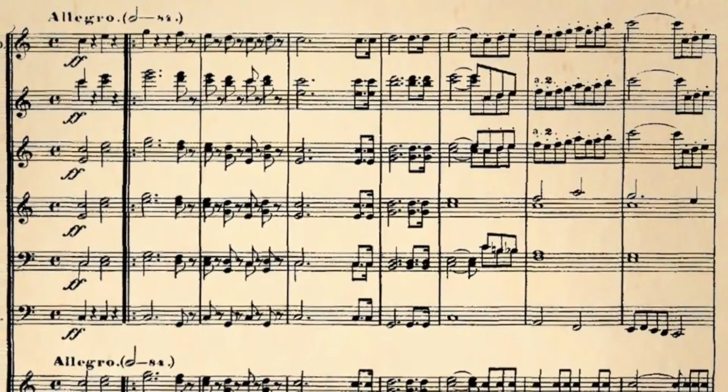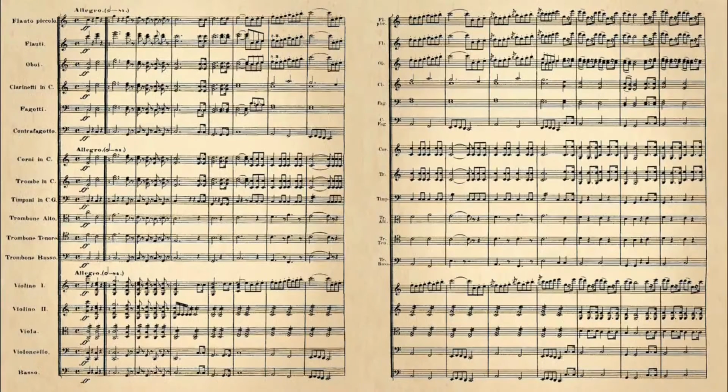Here is this passage from the Beethoven Fifth, played by the full orchestra. We will highlight the treble instruments playing these notes.